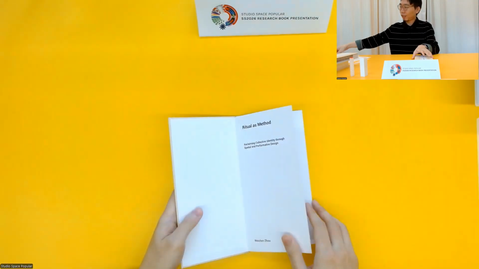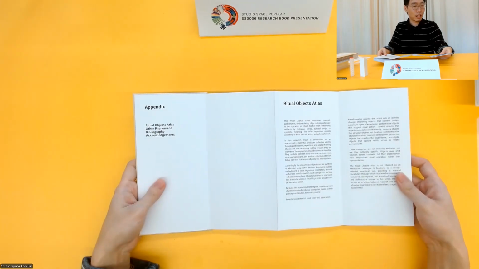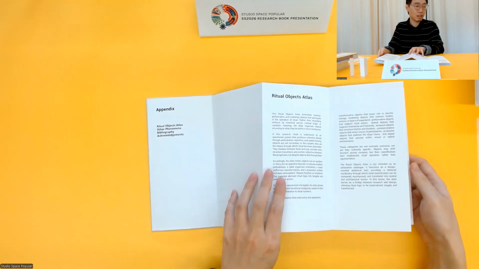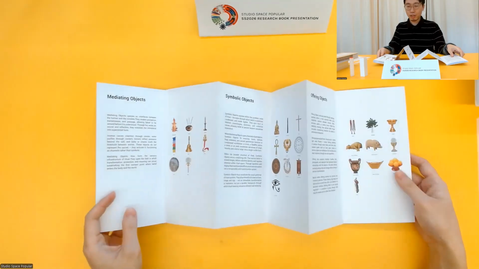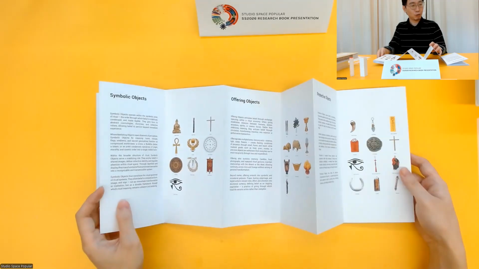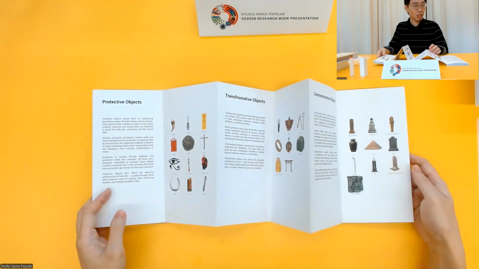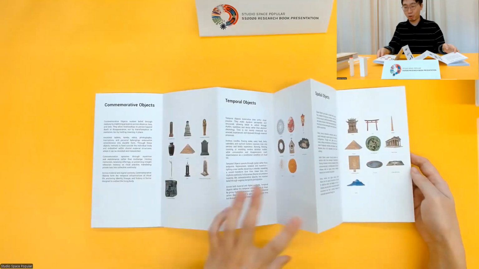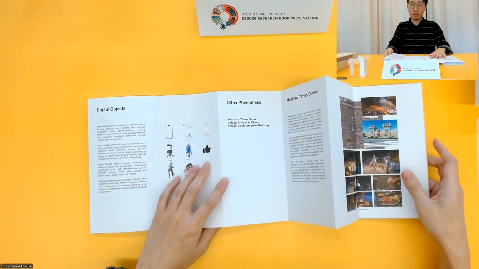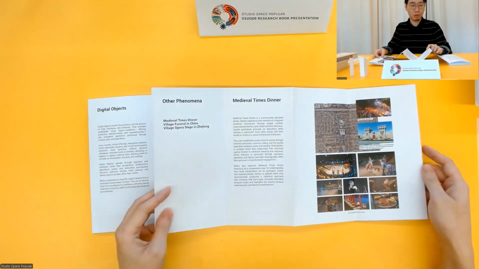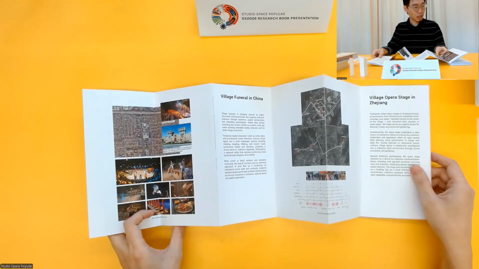Here in the appendix, there are also some side aspects analyzed, like the ritual object atlas and also some other phenomena and bibliography. In the objects, you can see there are different categories of ritual objects that associate with ritual beliefs, ritual servicing, and also spatial objects, with also a ritual mechanism. And here, among the other phenomena, there is also a medieval dinner party, which is kind of like a Western palace banquet.